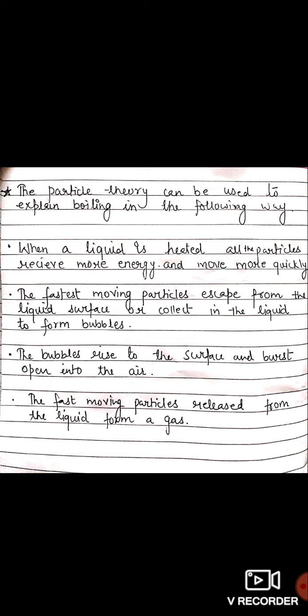When the heating continues, the bubbles keep rising to the surface and bursting open into the air. The fast moving particles released from the liquid form a gas. This is all about the process of boiling.